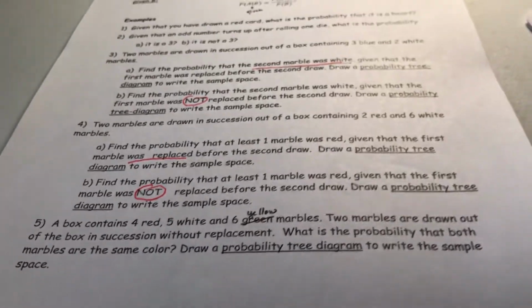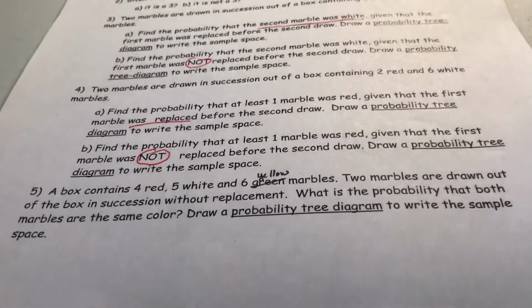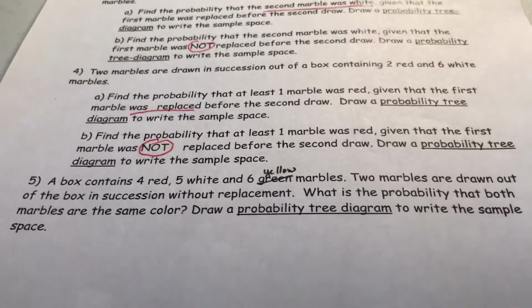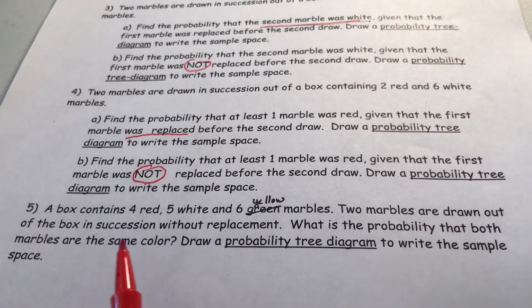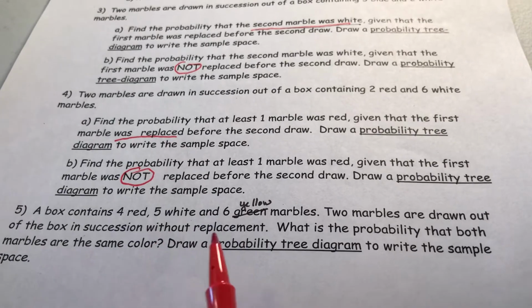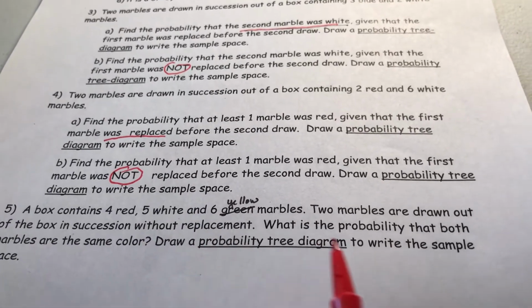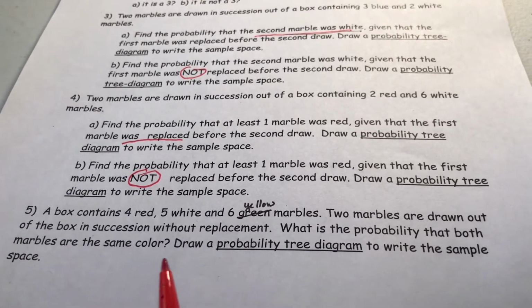All right, this is section 8.3, the last one. A box containing 4 red, 5 white, 6... I've changed it to yellow because I didn't have any green chips, you guys. 2 marbles are drawn out of the box in succession without replacement. Oh, there's the without replacement, not putting it back. What is the probability that both marbles are the same color?